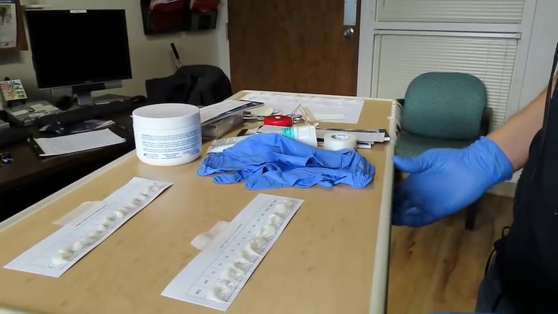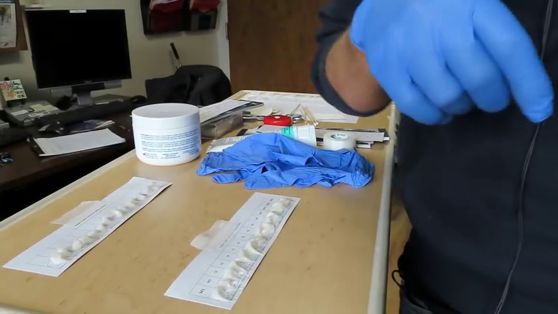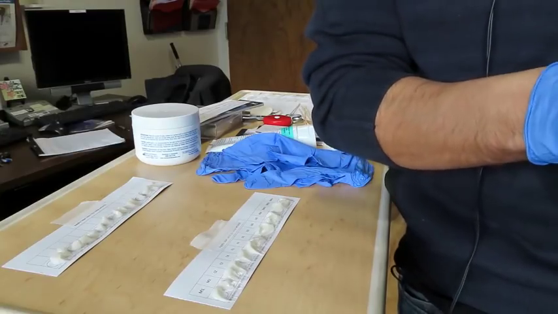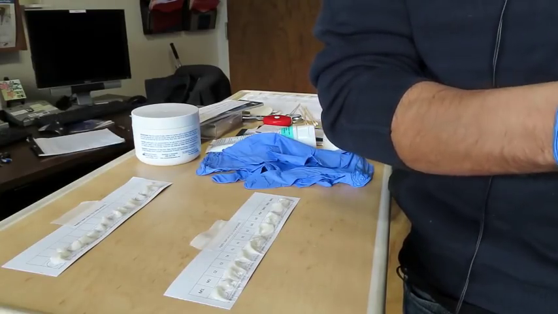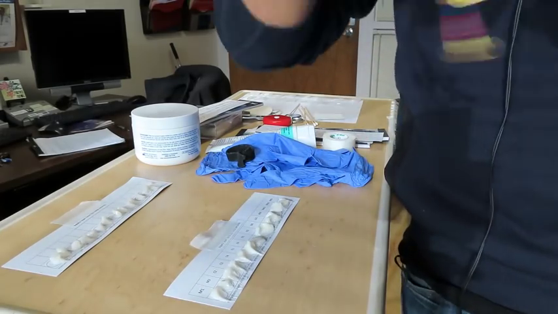Let's see. So the table's prepped. Okay, patients coming in. Usually, if you work a night shift, on average, most sleep labs, the techs are arriving around 7 o'clock, depending on what time your patient is coming in, 7 p.m. So these are the wires.